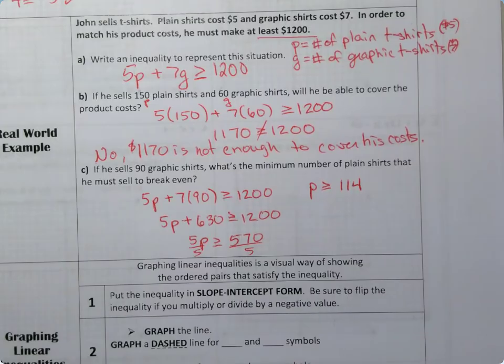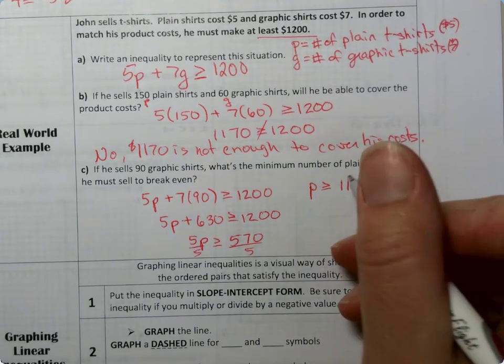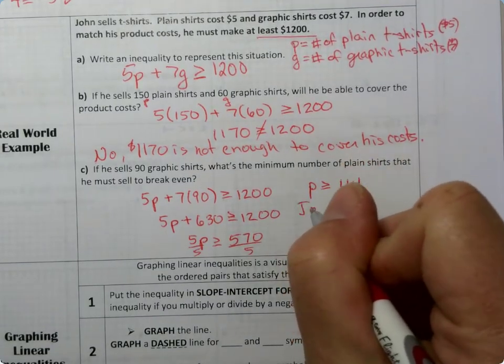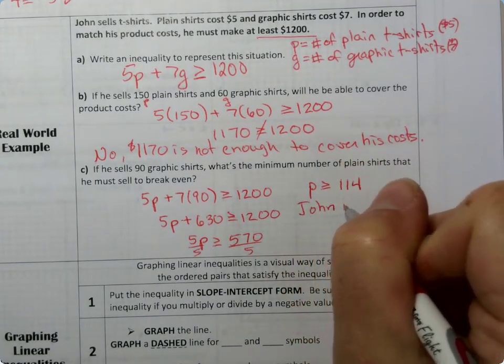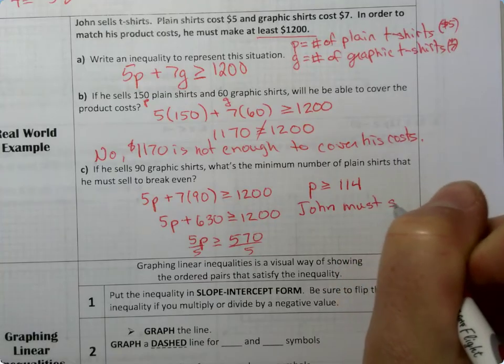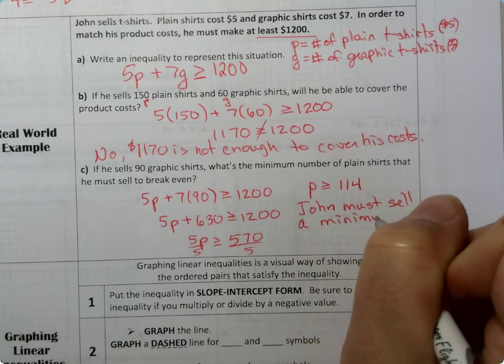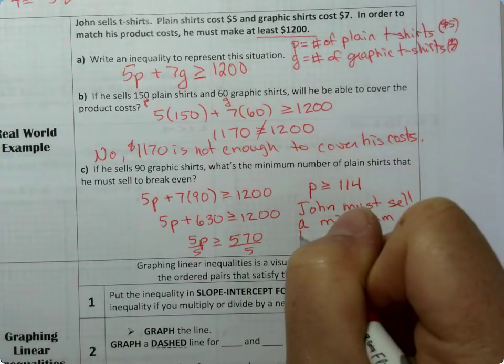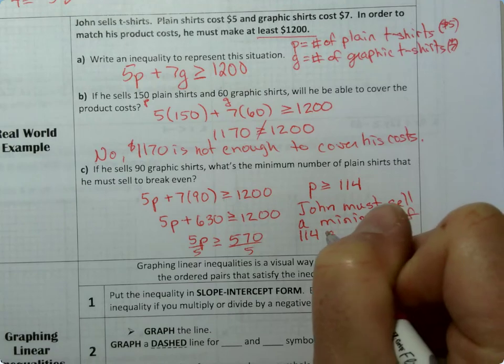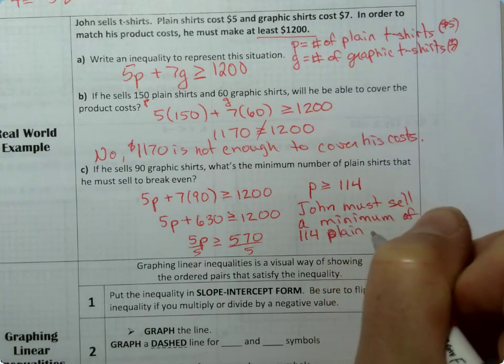Yeah, he has to sell a minimum of 114. Which kind of shirts? Plain. Okay. So who is it? John? John must sell a minimum of 114 shirts. Oh, plain shirts, we said. To do what?